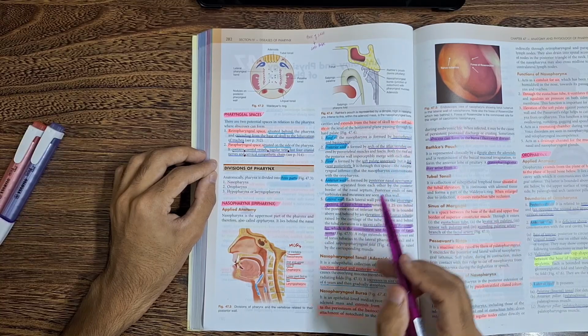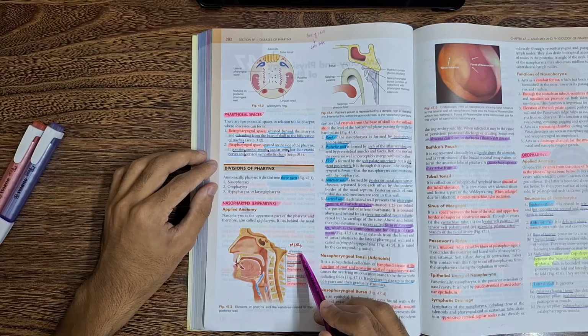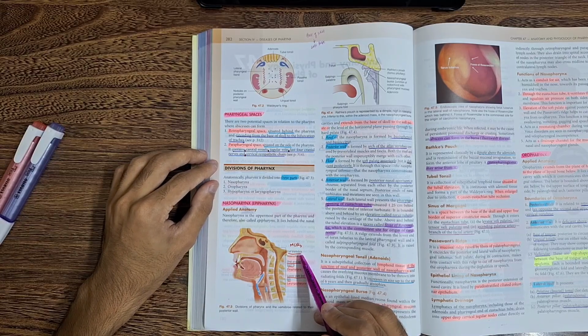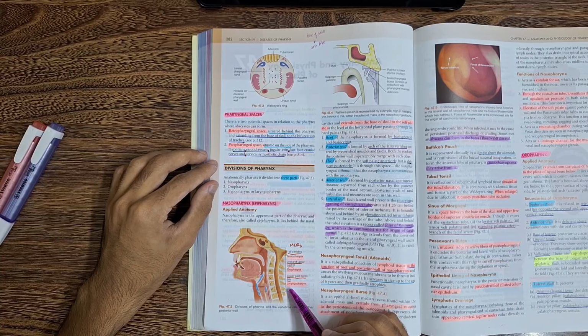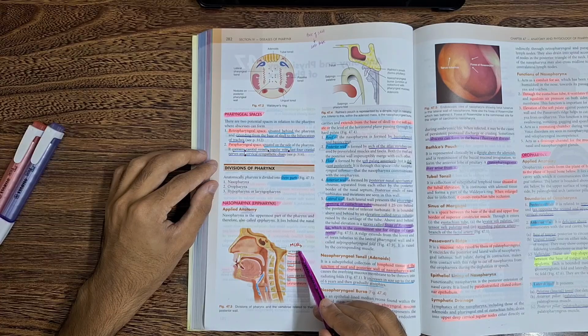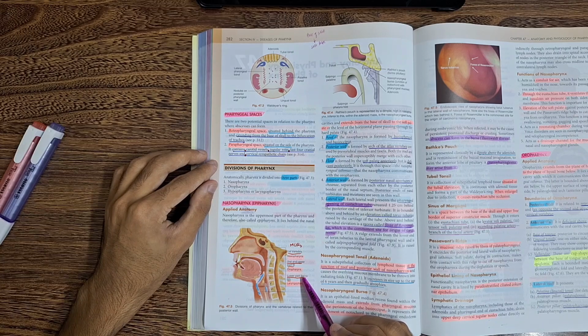And yes, this is important, that you remember which vertebra is related with which part of the pharynx. The pharynx in general extends from C1 till C6, right? So the nasopharynx is related with the first vertebra, the oropharynx is related with the second and the upper part of the third, and the laryngopharynx is related with the lower part of the third till the sixth vertebra. This is something to remember, right?